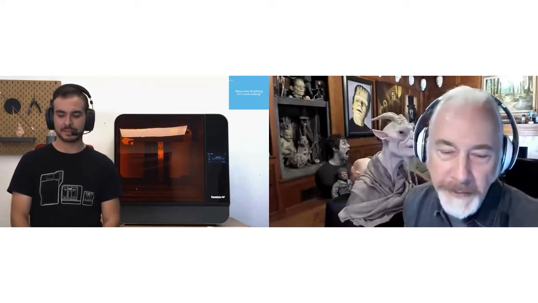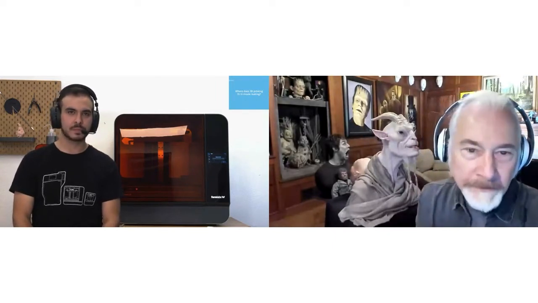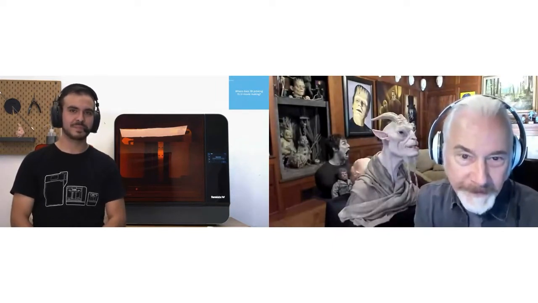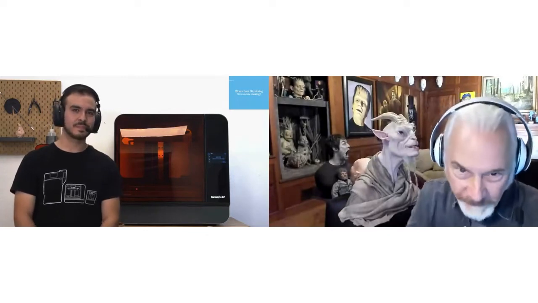I think the uses are endless, especially if you're doing something mechanical looking. Modeling a mechanical thing on the computer is so much easier than sculpting straight lines and hard edges, and printing it would be a really great solution.